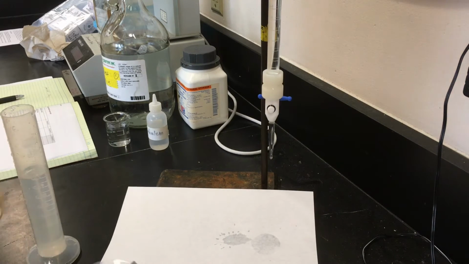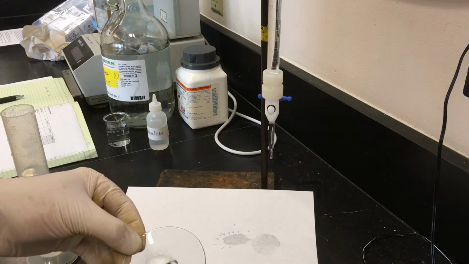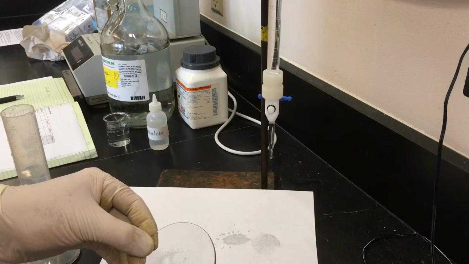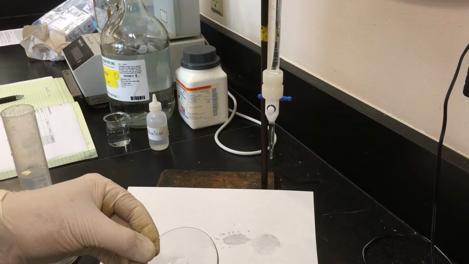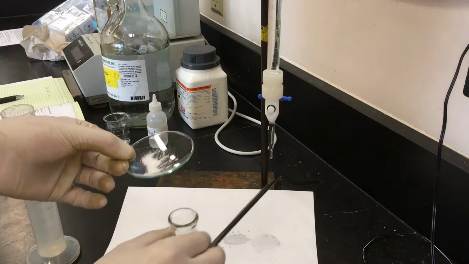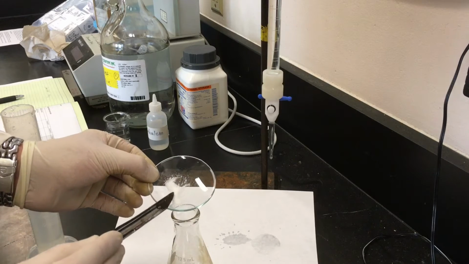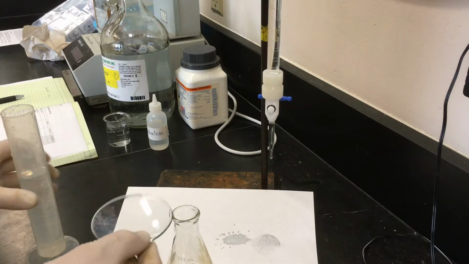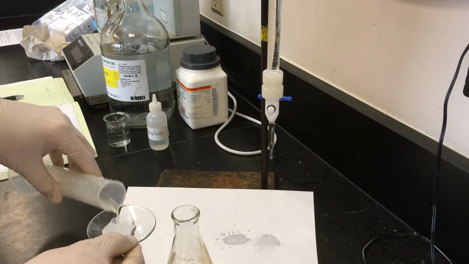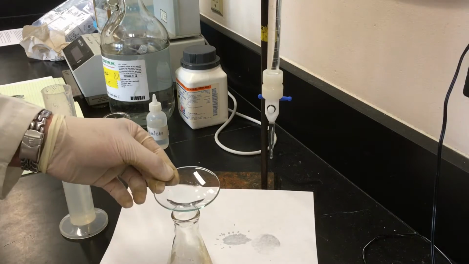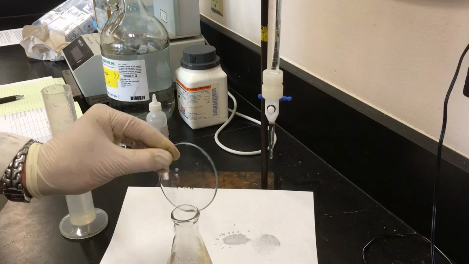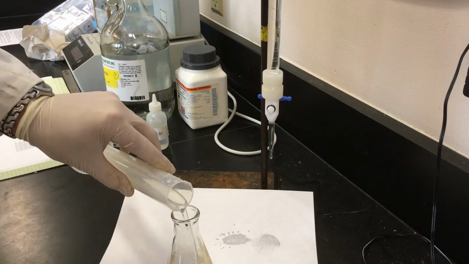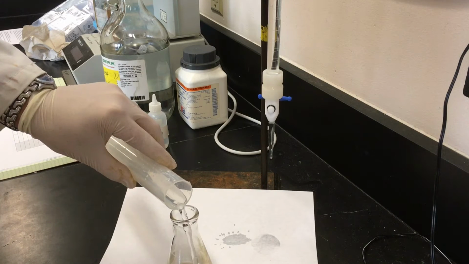So we've carefully measured the KHP, and what we're going to do is add the KHP to some water and make a solution. And we're going to carefully add all of the KHP to the Erlenmeyer flask. And we're going to rinse the watch glass with a little bit of water and pour that into the flask, just to make sure that we get all of the KHP. Add some water.